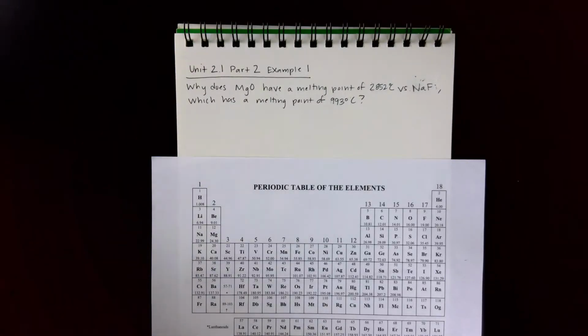All right, we are going to be going over Unit 2.1. Build some models to hopefully help you things up as you go through these. So question number 1 says, why does MgO have a melting point of 2,800 [degrees Celsius] compared to NaF, which has a melting point of 993 degrees Celsius?